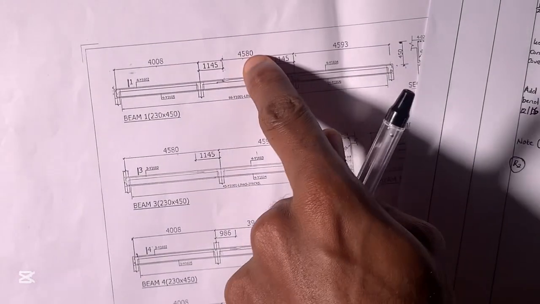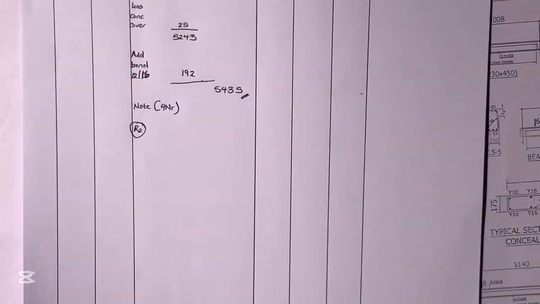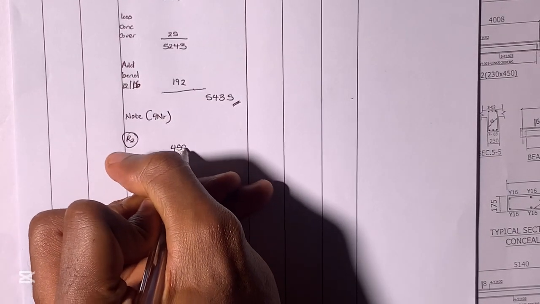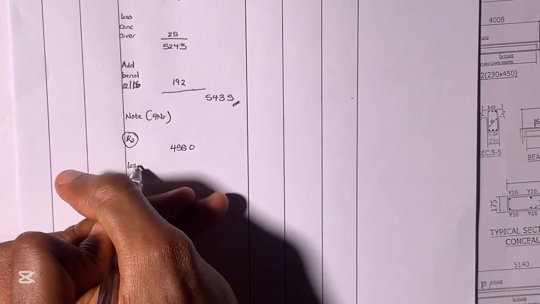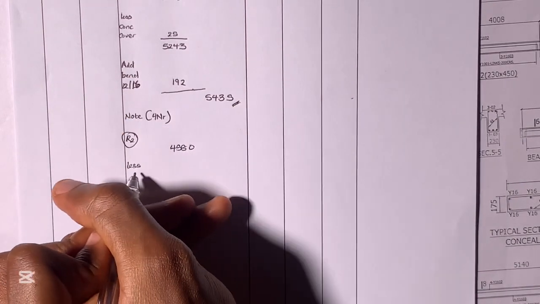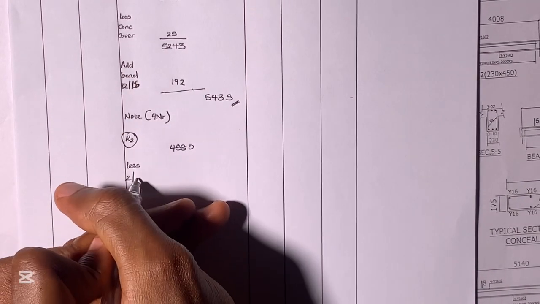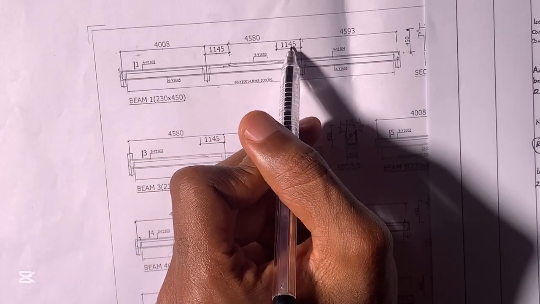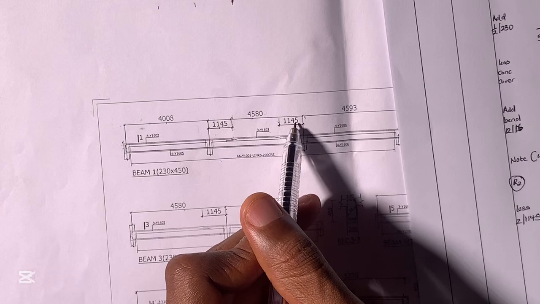So now to determine the length of R2, 4,580 will now be less 2 by 1,145. 1,145 here, 1,145 here. I don't know if that makes sense.